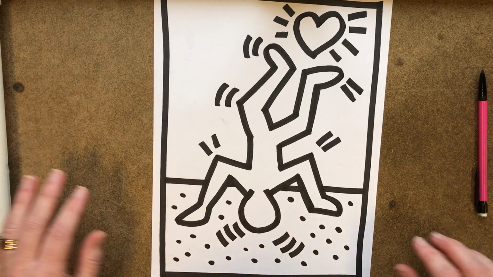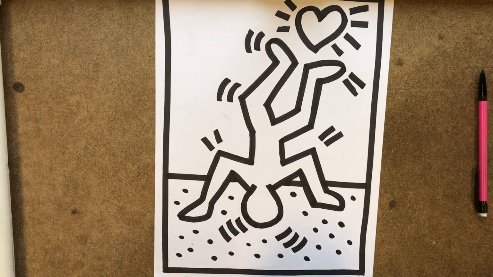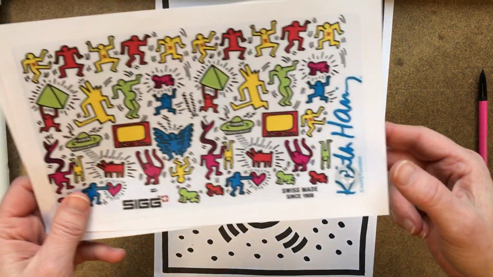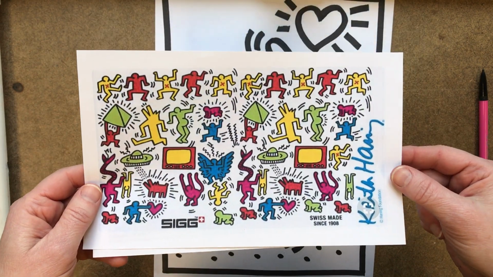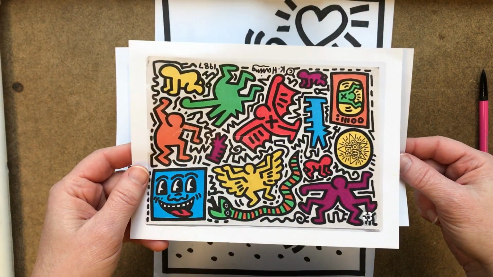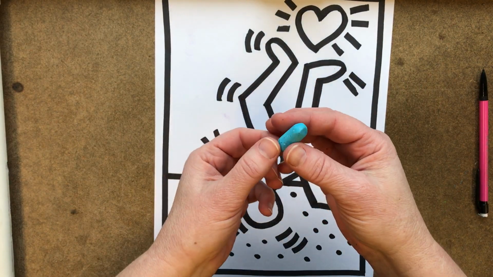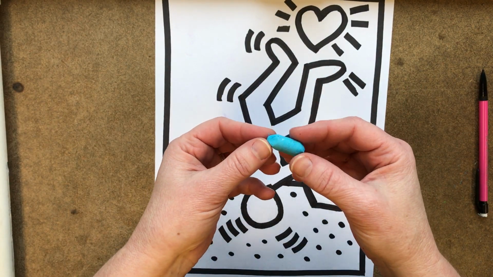Then we're going to color. We're going to use pastels, oil pastels, so not the chalk. And his pictures were always very bright. He lived in the 80s and the 90s, and during that time frame, art was really bright. So for his body, I'm going to use this bright blue.